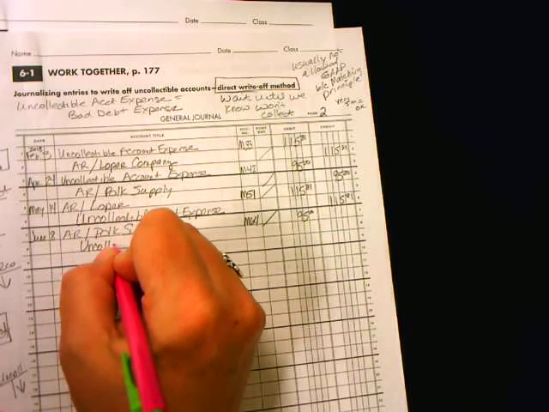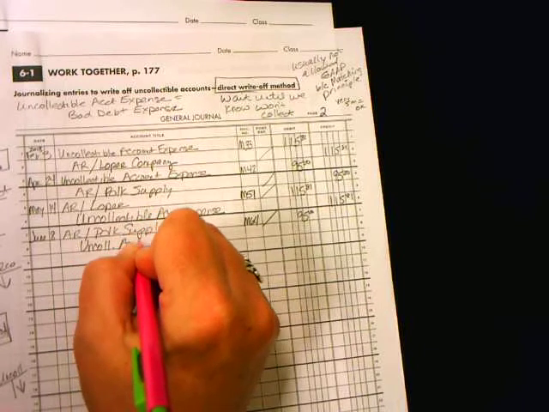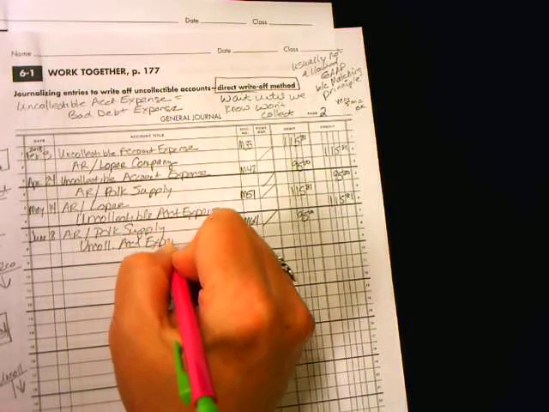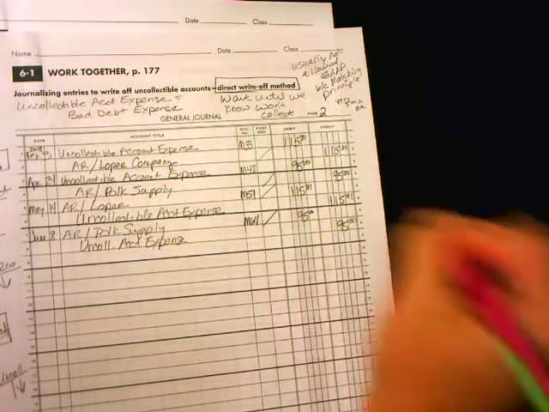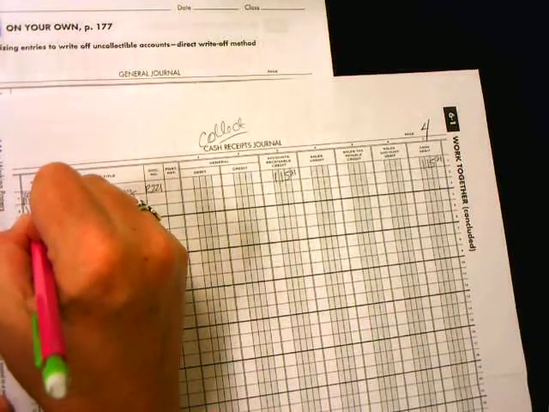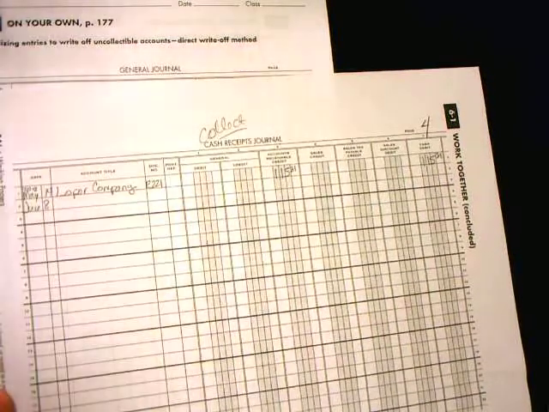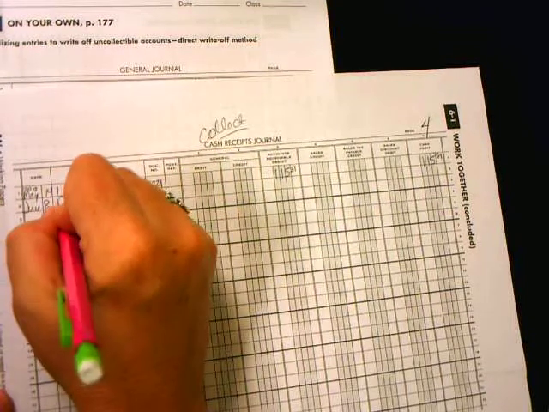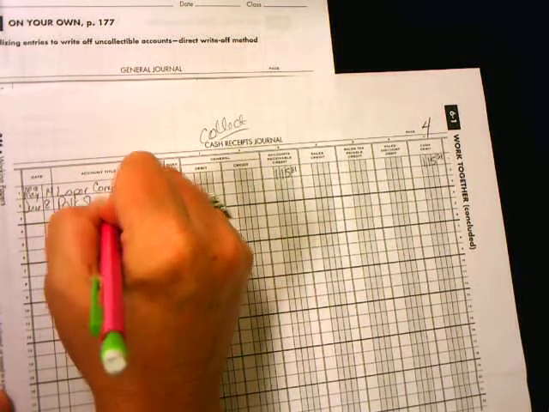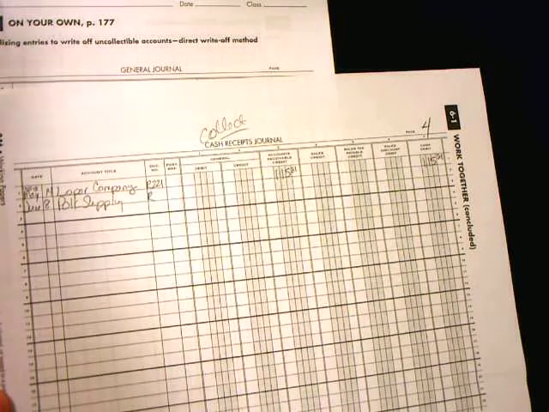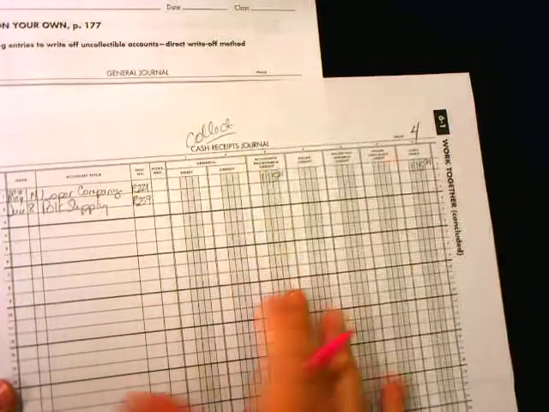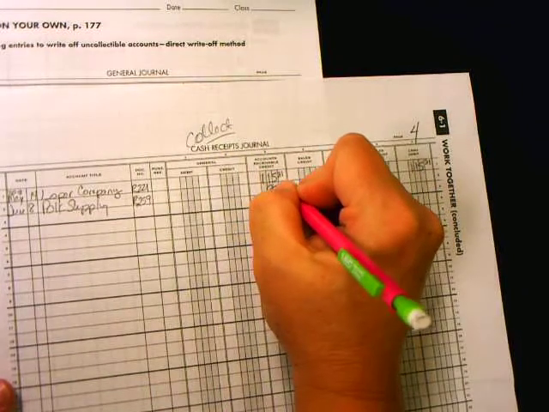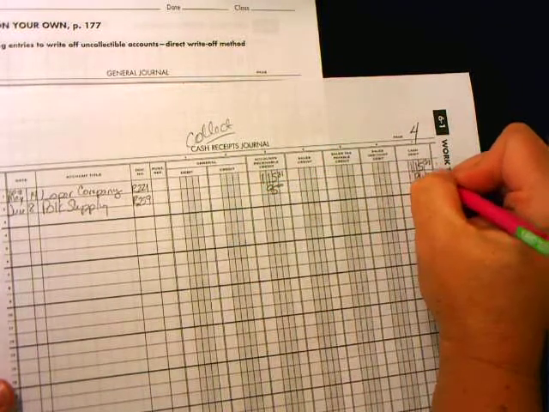Uncollectible accounts expense, $95. Then collect the cash. So we're on June 8th. Polk Supply. Receipt 259 for $95 and $95.